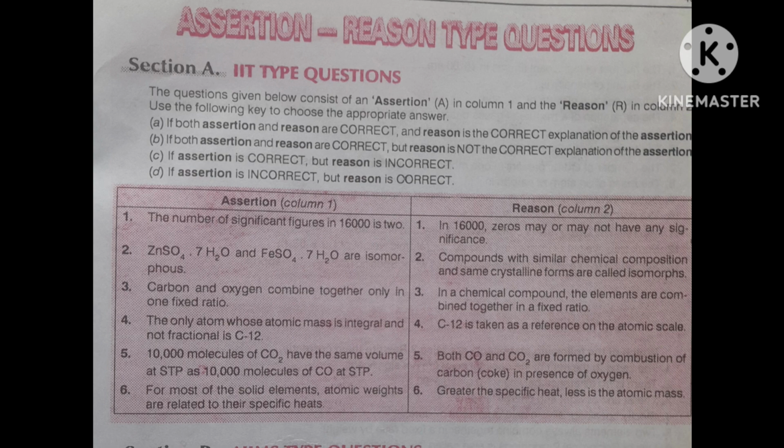Here, some rules are there that a student has to follow before answering. That I will tell first. After that, I will tell assertion and reason. Here, what will be the rules? That I am discussing first.